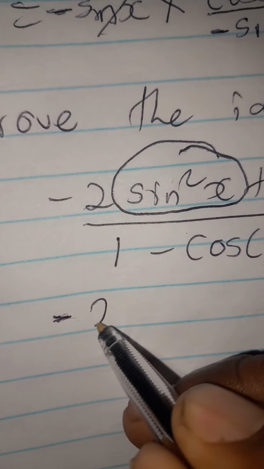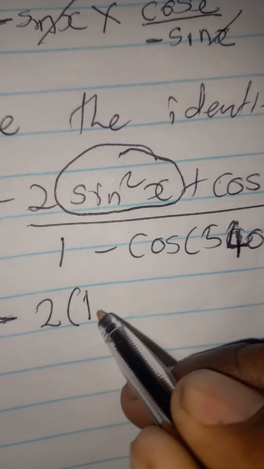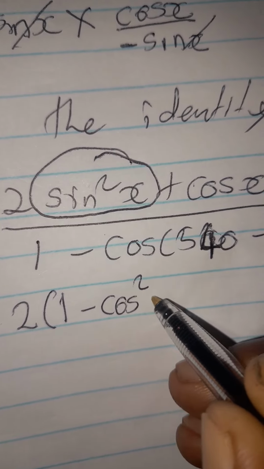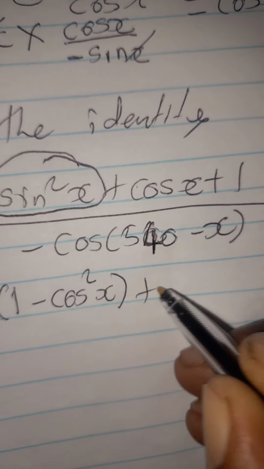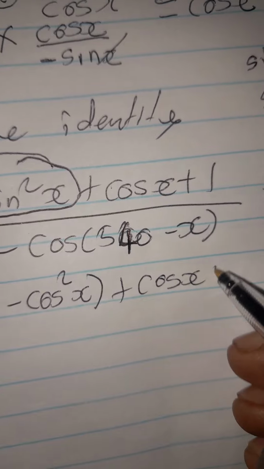So in this case, we can just say negative 2 times 1 minus cos squared x, okay, plus cos x plus 1, right?